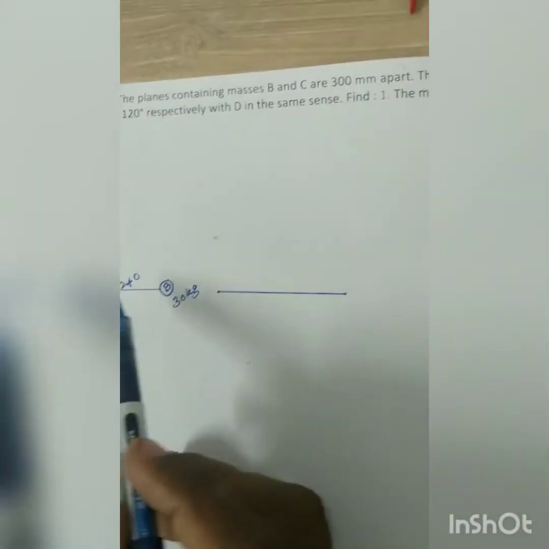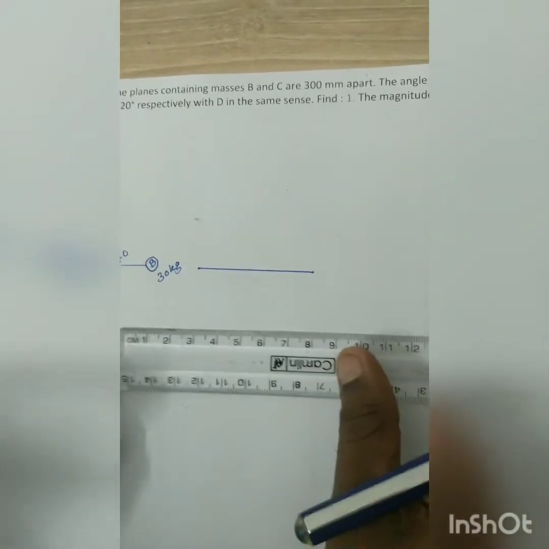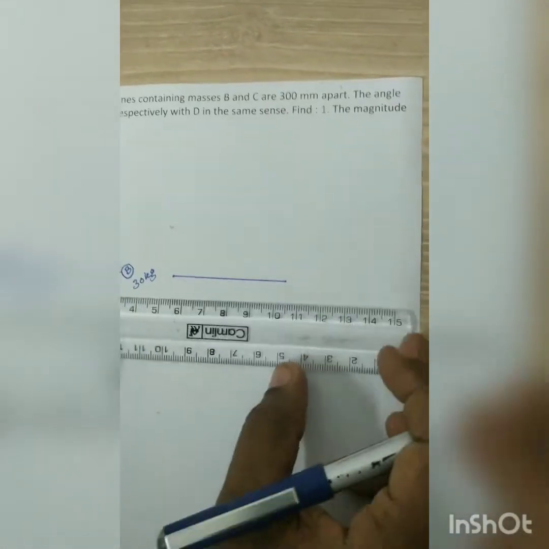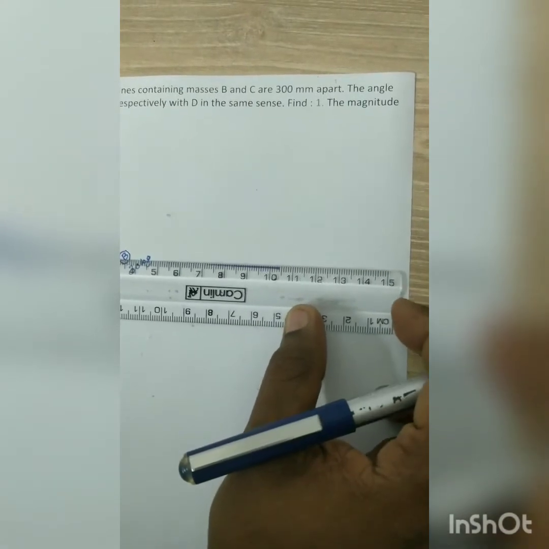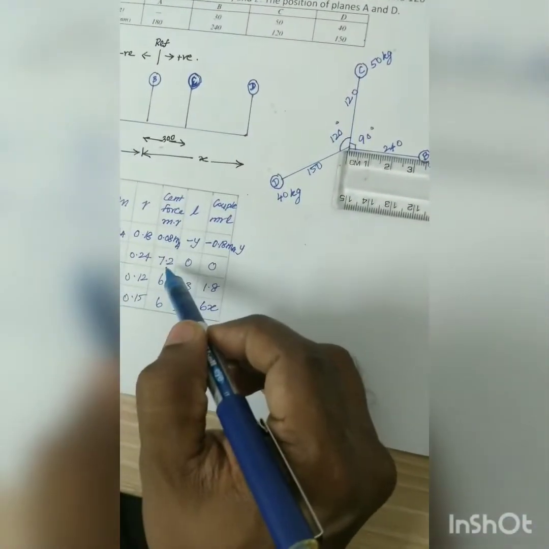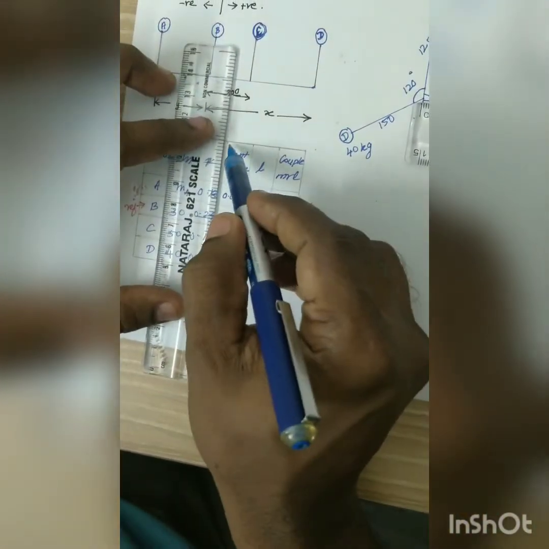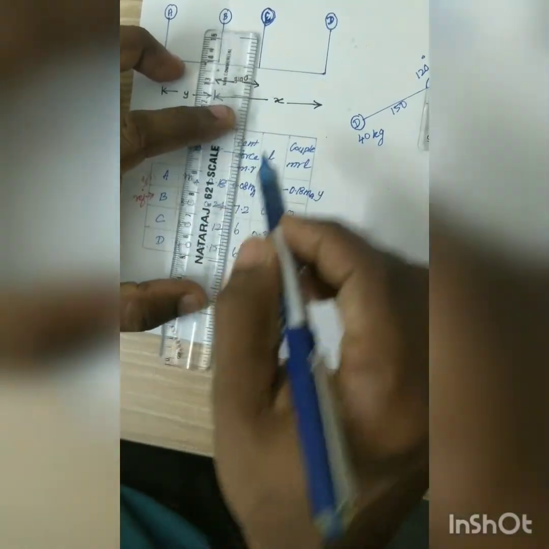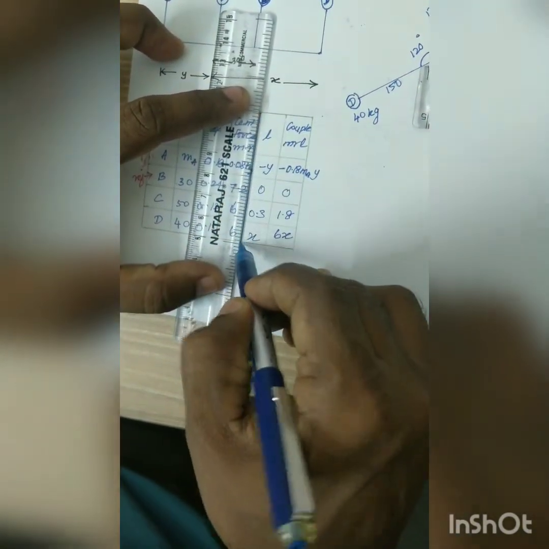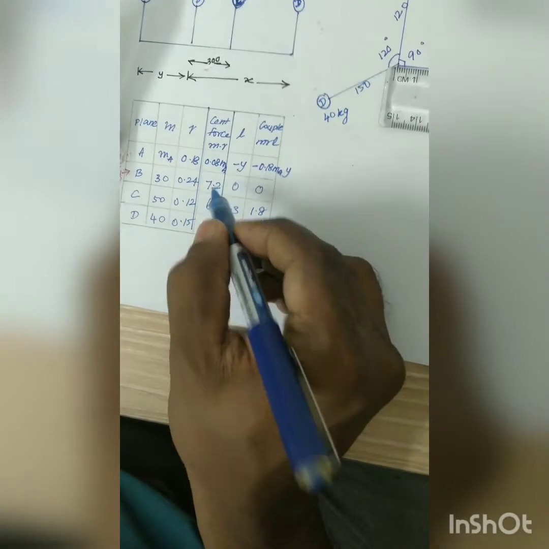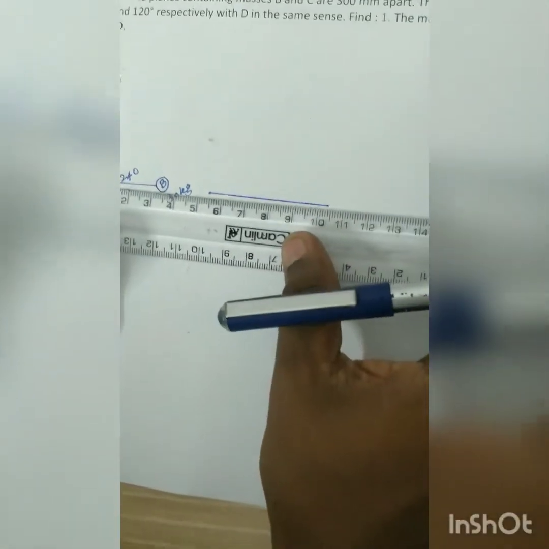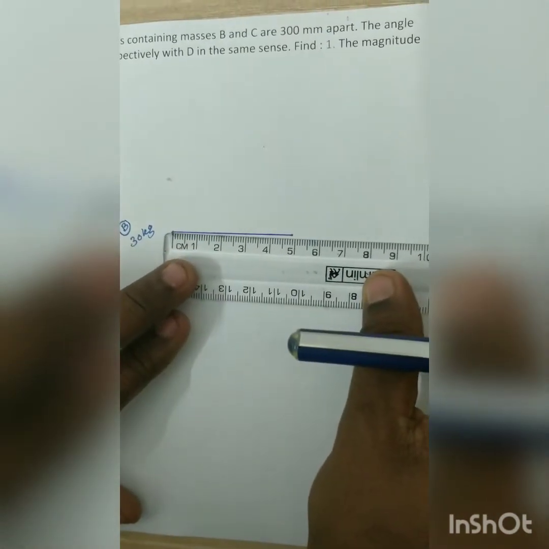So now we are drawing this one first. The vector corresponding to B. For B, these are the values that we are going to refer to for the force polygon. I am just highlighting it. So 7.2 is corresponding to this vector, so 7.2 I am drawing.